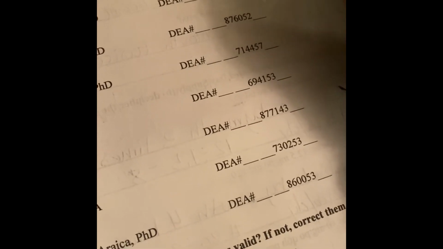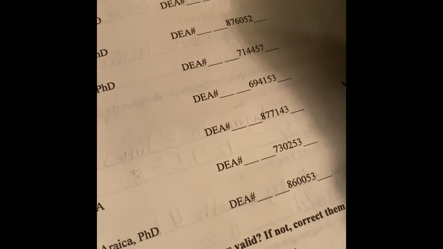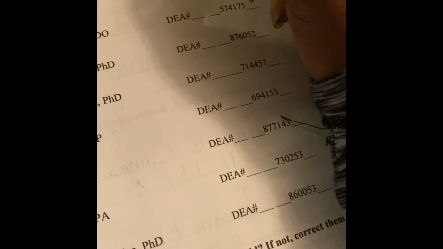You multiply that by 2, which equals 32. You add the 17 to it, which gives you 49. And the last number should be 9.